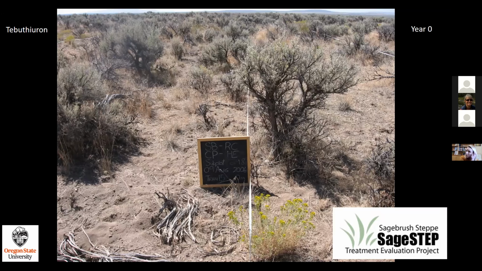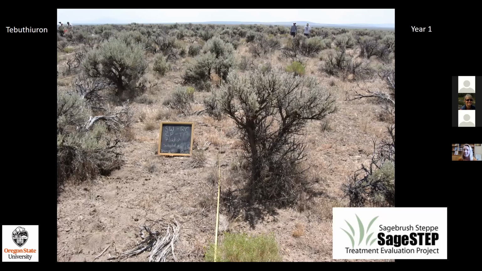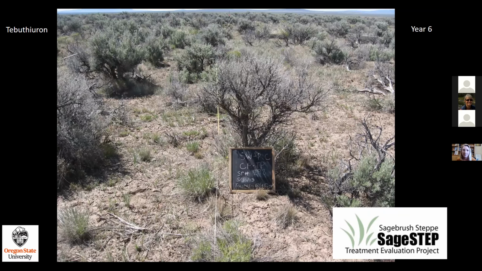The tebuthiuron treatment was an interesting one. The goal of this treatment was to thin the shrub canopy using chemicals. But what we found was that this is year 0. Year 1, it didn't really do anything. And it wasn't until about year 6 that we really started to see that thinning of the canopy and replacing of about half of the live shrubs with standing dead shrubs.